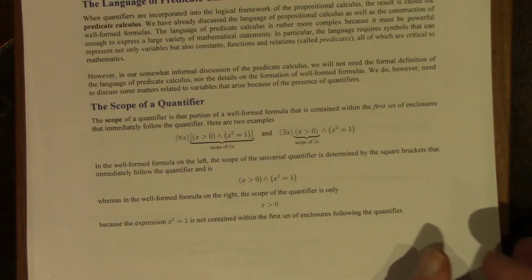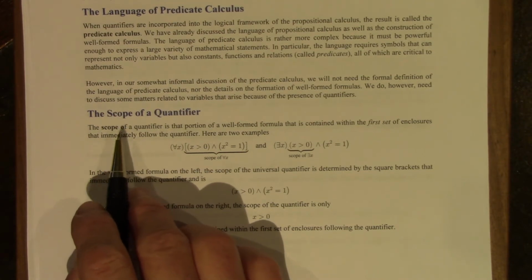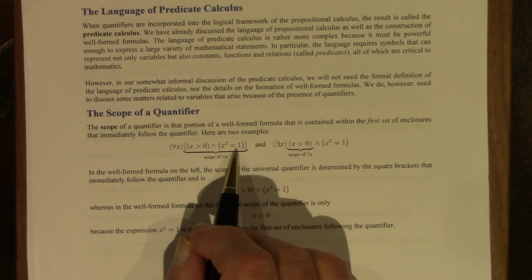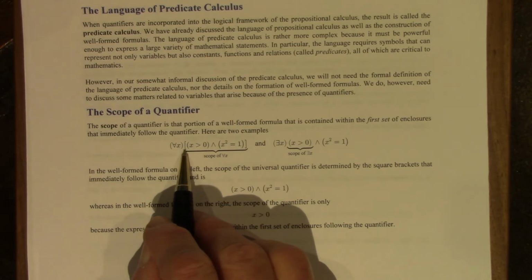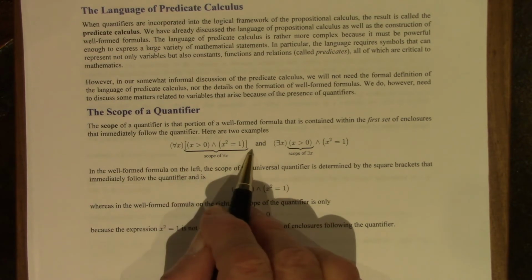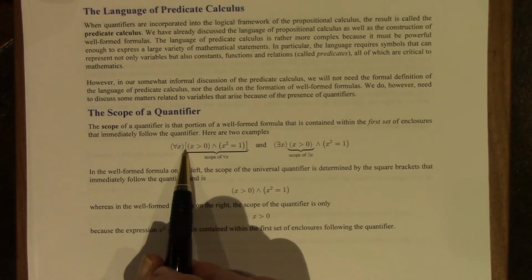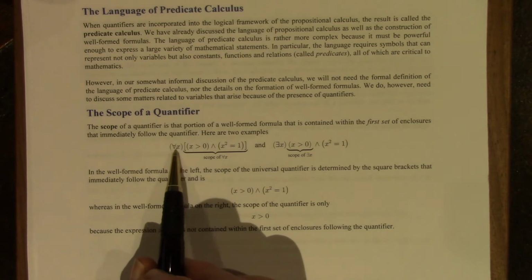There are two concepts, however, we need to be especially careful about. One is the scope of a quantifier. The scope of a quantifier is that portion of the well-formed formula that's contained within the first set of enclosures that immediately follow the quantifier. So here are two examples that should clarify. Here's a universal quantifier. Immediately following that quantifier is a bracket, and here's the ending bracket. So all of this expression falls within the first set of enclosures immediately following the quantifier. So all of this is within the scope of this quantifier.